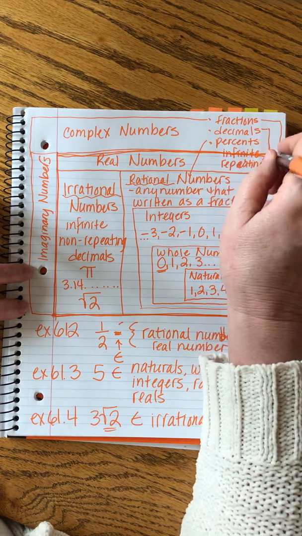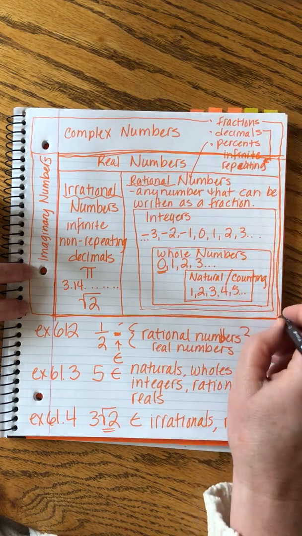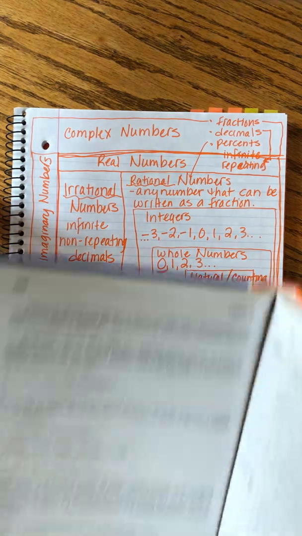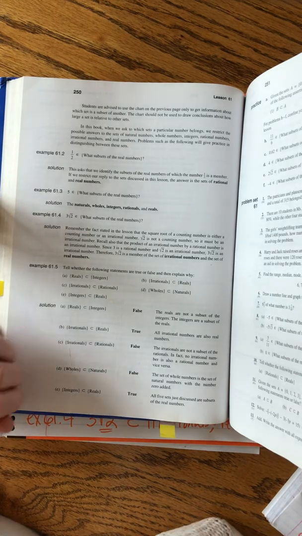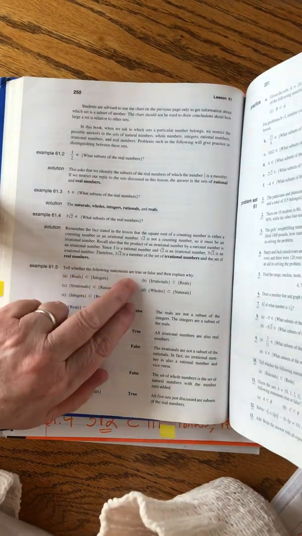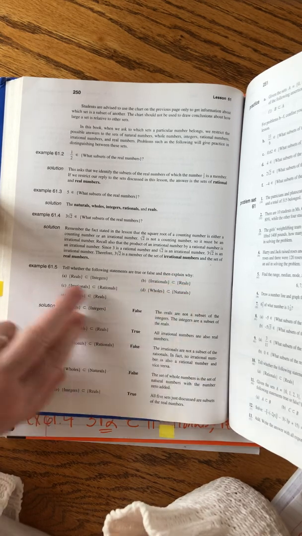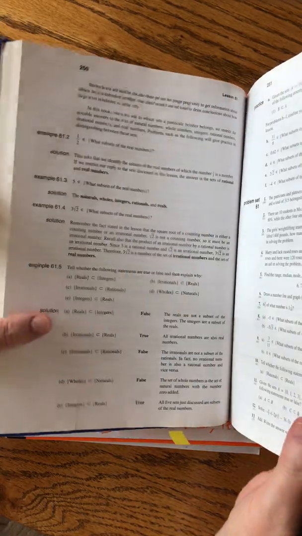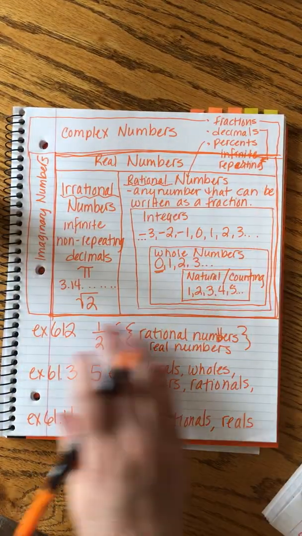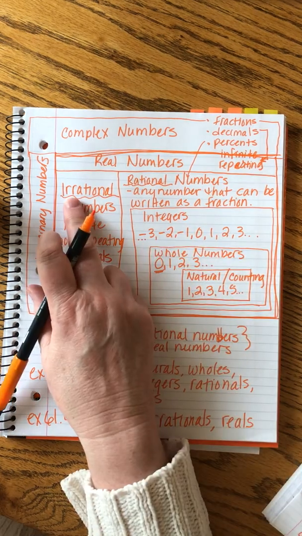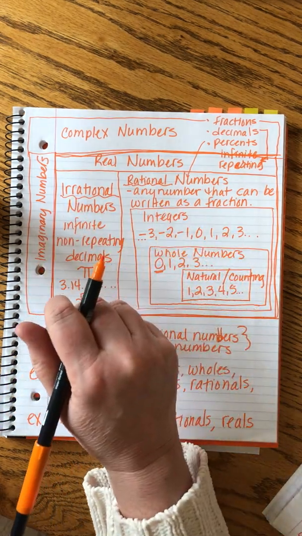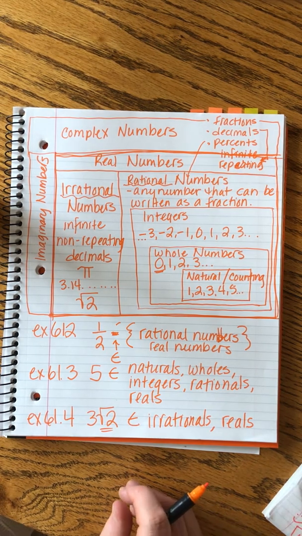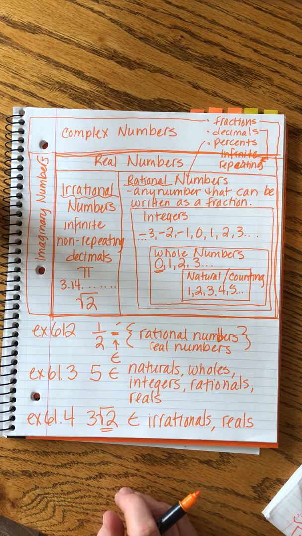All right, the last type of example John asks about, let me just show you it because it's easier to do by just looking at the book. Tell whether the following statements are true or false and then explain why. Reals are a subset of the integers. Okay, so let's look at our chart. Reals are a subset of the integers. No, reals are bigger than integers. So the first one is false. I'm not going to write this down. You can see it. It's easy. It's in your book if you ever want to look at this, if you get confused.